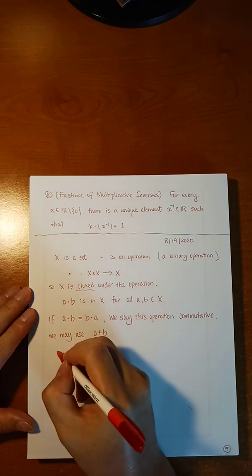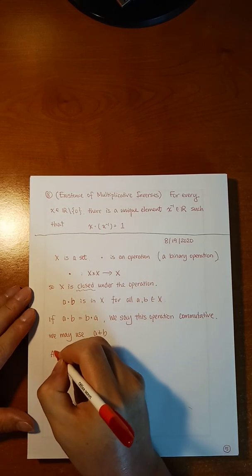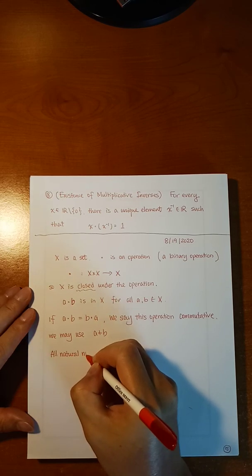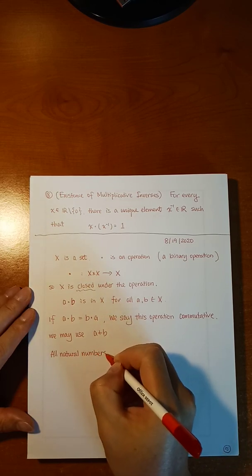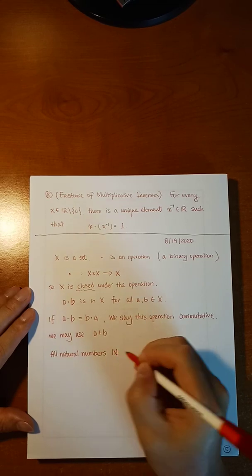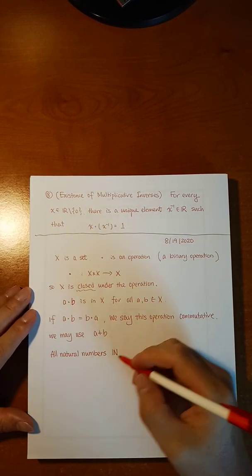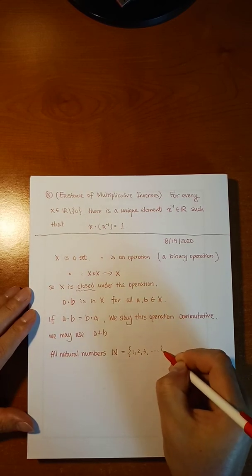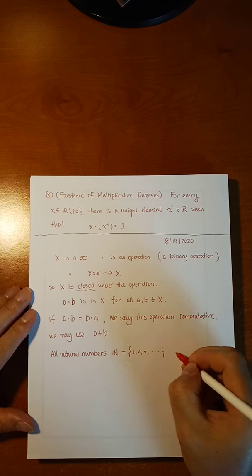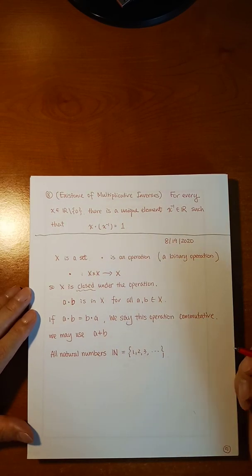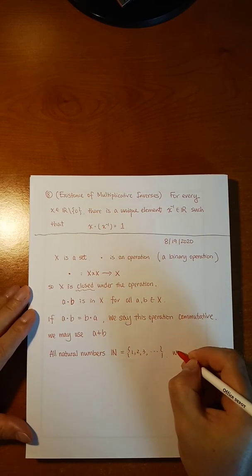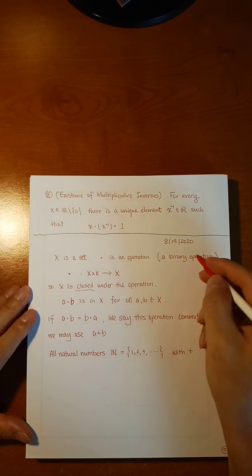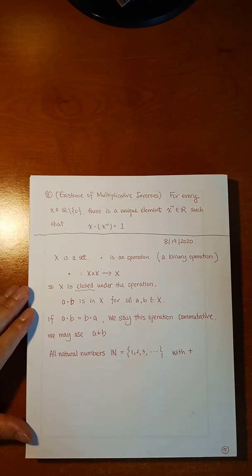Okay, so for example, if we have all natural numbers, we denote them by N: 1, 2, 3, 4. Together with the regular number addition, this addition is a binary operation over the natural numbers.